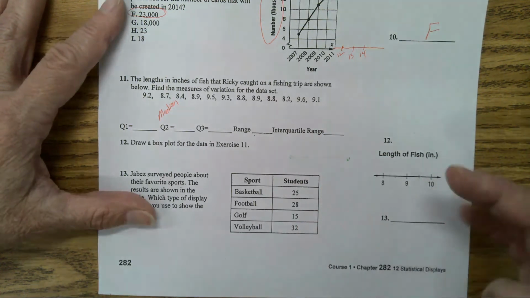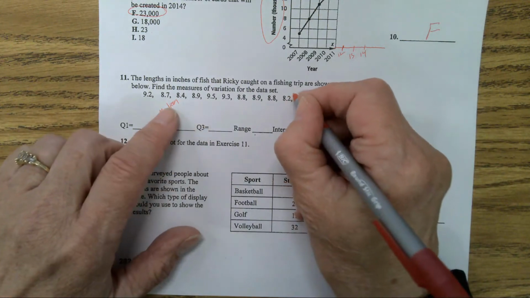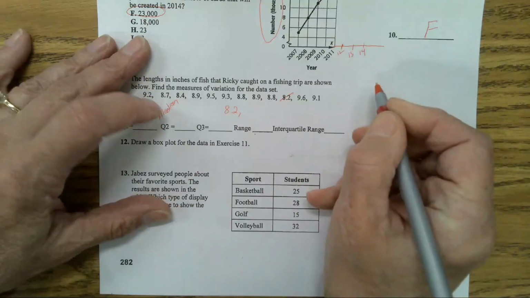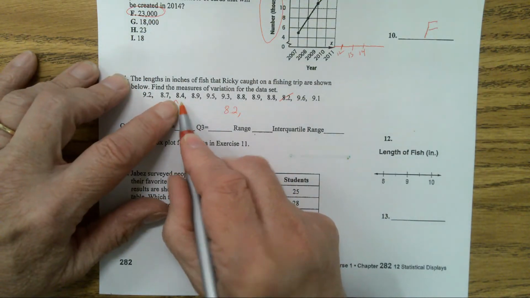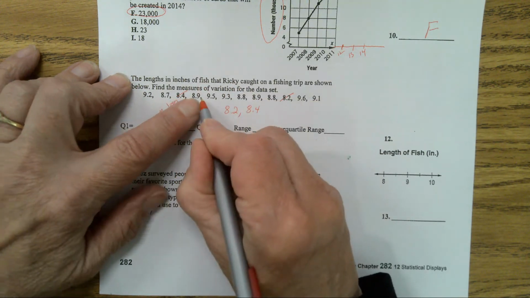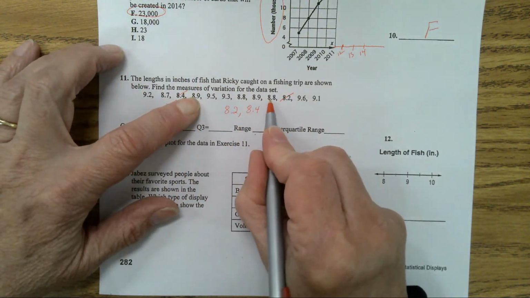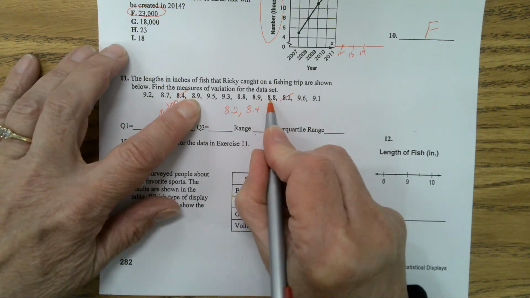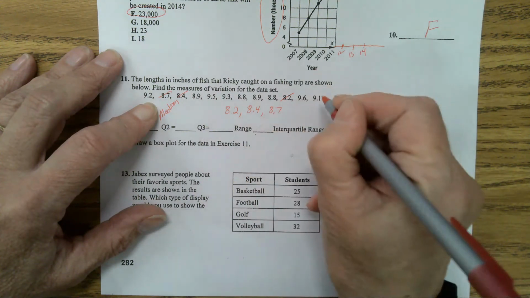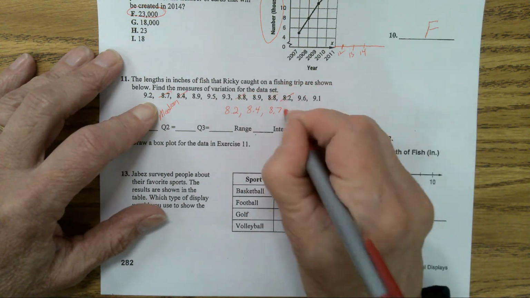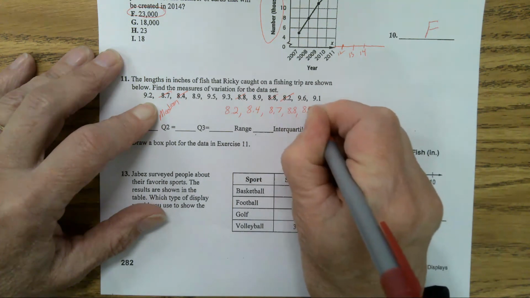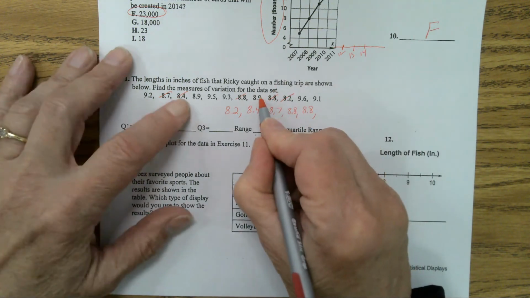So let's put these in order from little to big. Is 8 2/10 the smallest? 8.2. Then it goes to, is it 8.4? Write these down. Is it 8.8 next? No, 8.7. Two 8.8s. Two 8.9s.